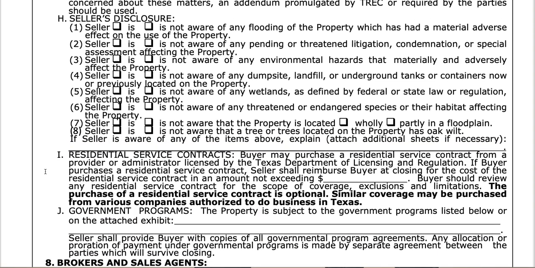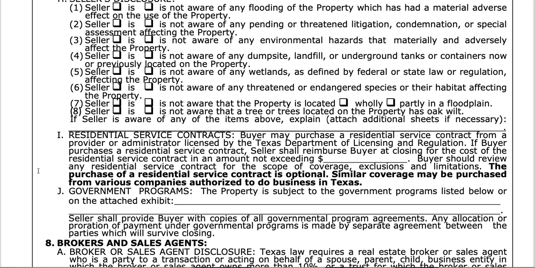Residential service contracts. A buyer may purchase a residential service contract, which is a home warranty, from a provider or administrator licensed by the Texas Department of Licensing and Regulation. If buyer purchases a residential service contract, seller shall reimburse buyer at closing for the cost of the residential service contract in an amount not exceeding blank.